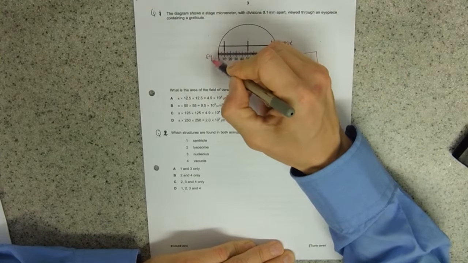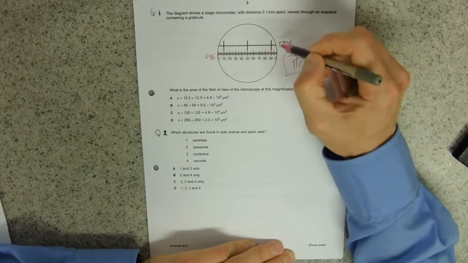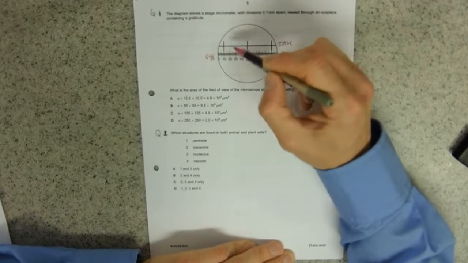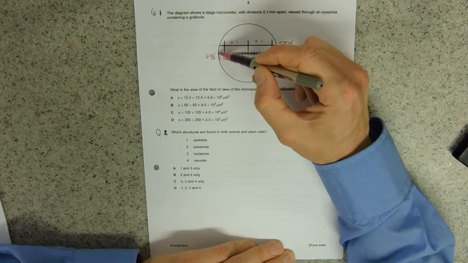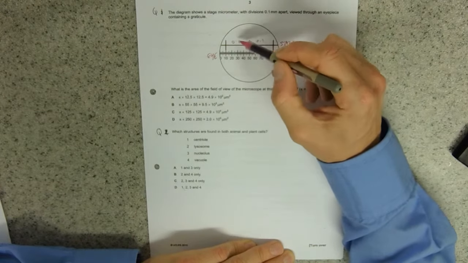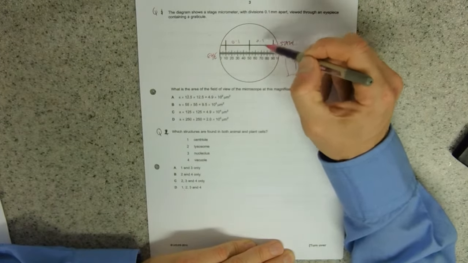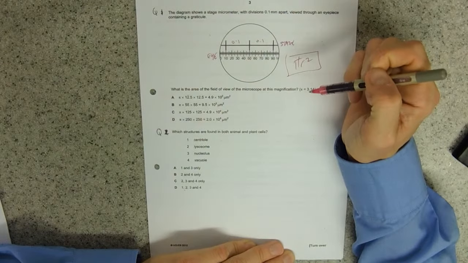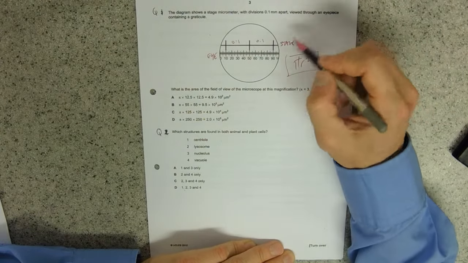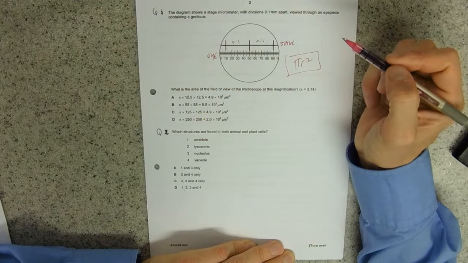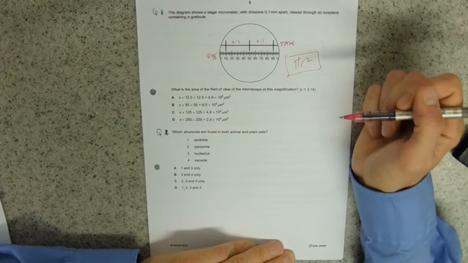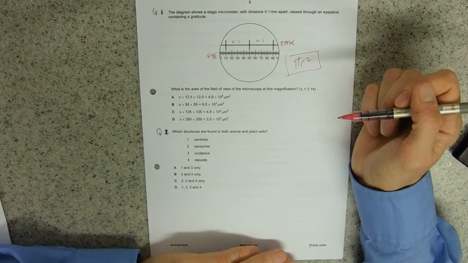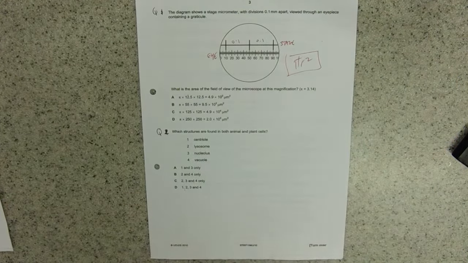That's the eyepiece. So there's the stage. Division's 0.1, so that's 0.1, that's 0.1. And then if we move this down a bit, that would be 0.1, 0.2 and a half, 0.25. In micrometers, 250. So the diameter is 250. And now you can probably do it. If the diameter is 250, then you're not going to use 250 in your calculation, are you?